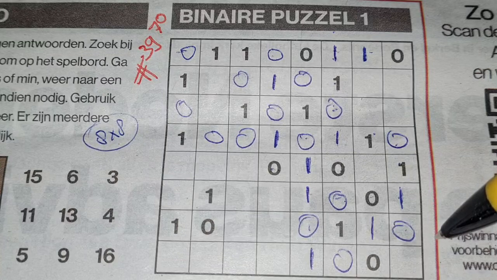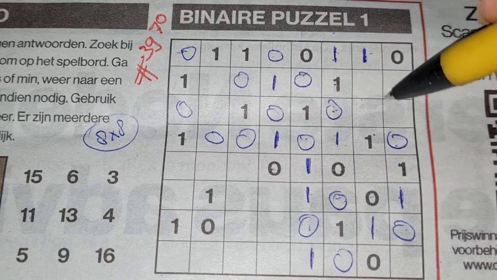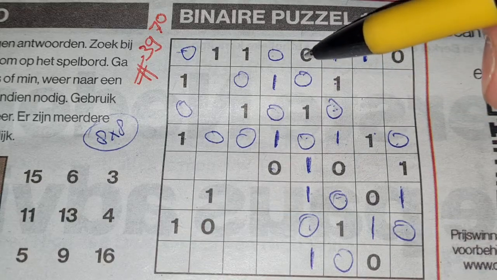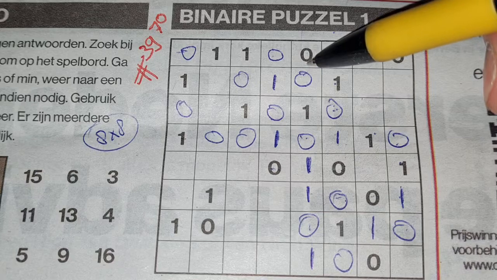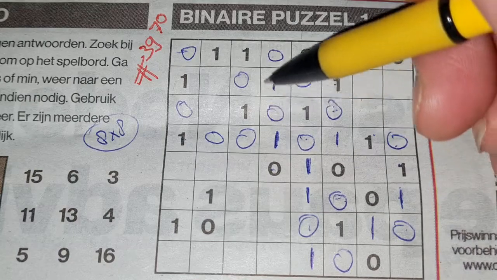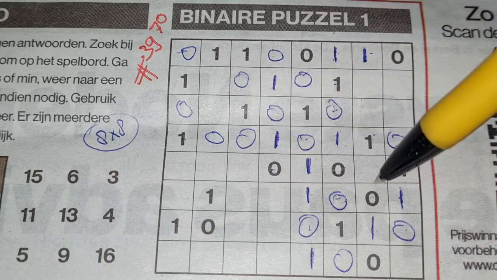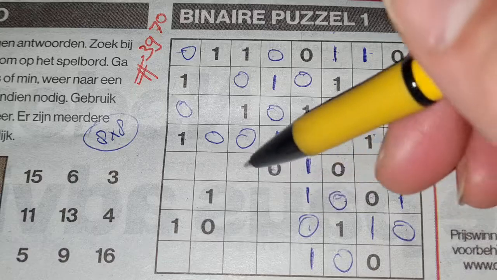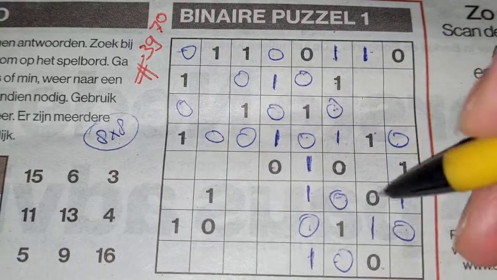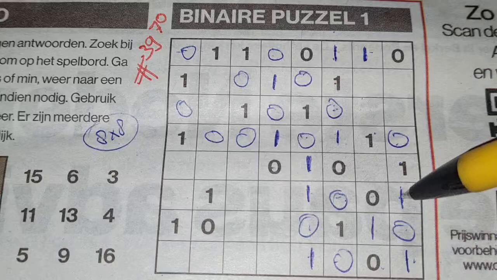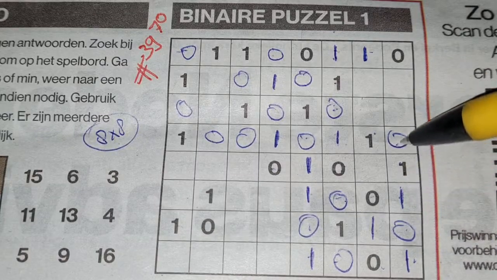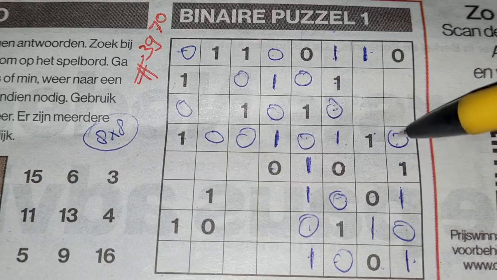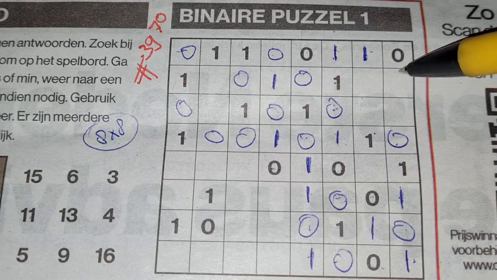Let me see. Okay, and now. Let me think. Do we need to compare? Yeah, double O, here 1, there 1. 3 ones we have here. If I place, oh no. 3 ones. Let me see.